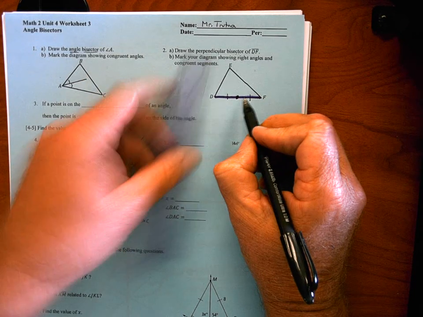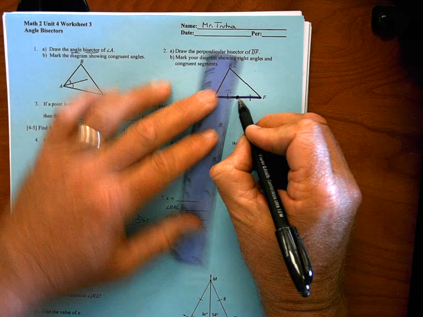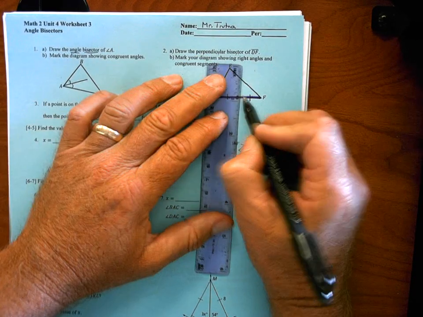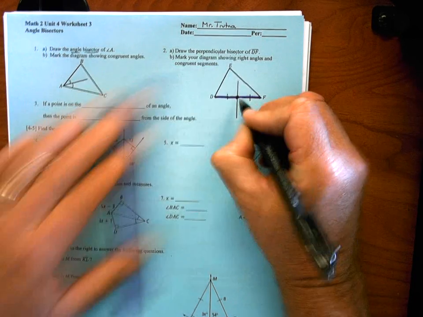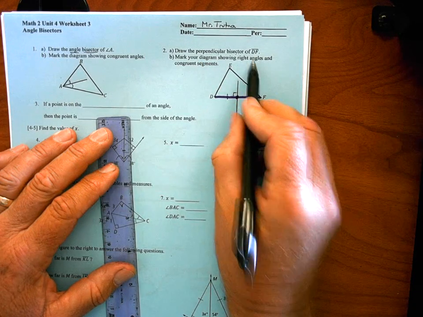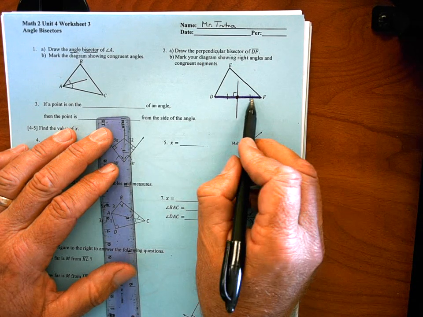And then we're going to use my ruler, and we're going to draw a line segment that goes right through that middle, but it's going to be perpendicular, which means it has to make 90 degrees. So something like that would work, and mark the 90 degrees. Notice part B says, mark your diagrams showing right angles. I did that. And congruent segments, that's what those tick marks show me.